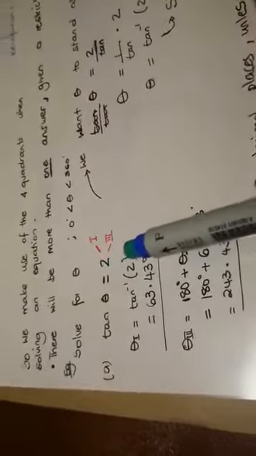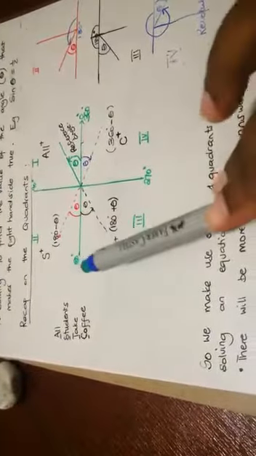So let's look at the first example. We've got tan theta equals 2. Now 2 is positive, so you check in your quadrants. Tan is positive in the first quadrant and also in the third quadrant. That means I'll find an acute angle as well as an angle that is between 180 and 270.